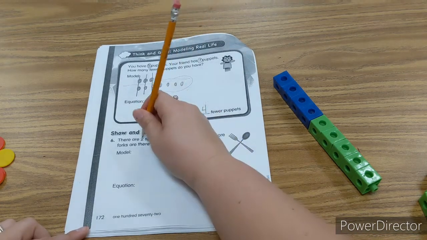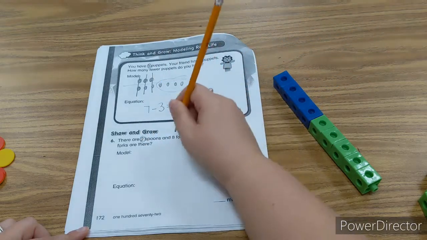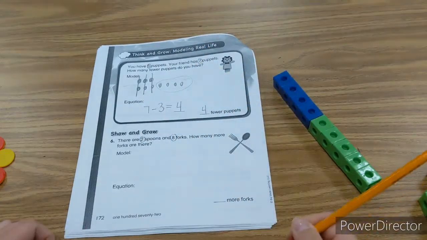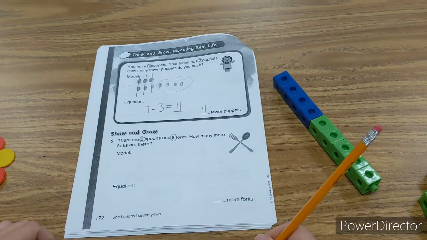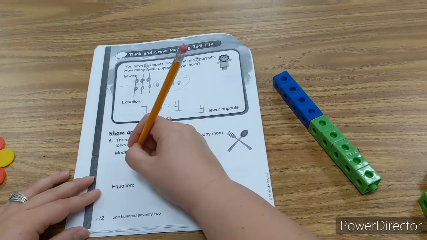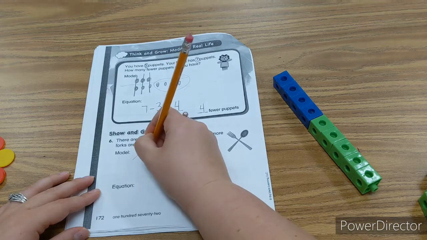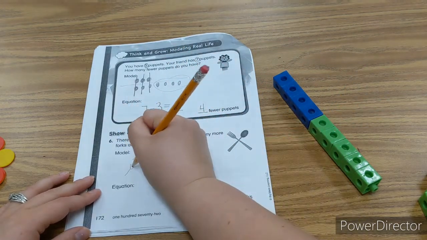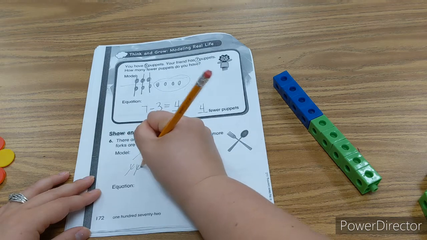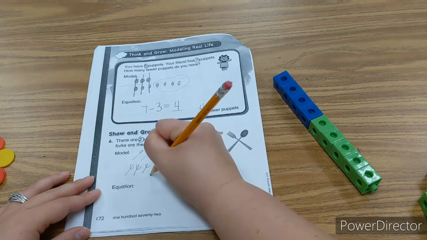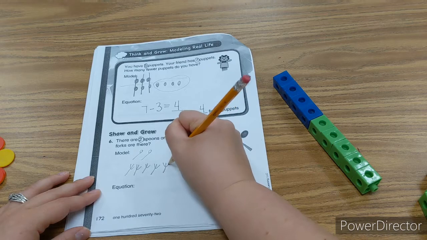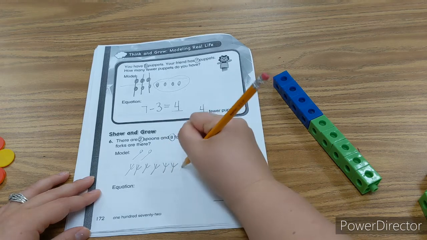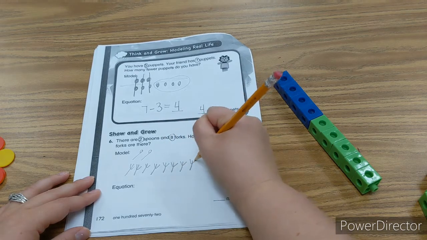Show and grow. There are 2 spoons and 8 forks. How many more forks are there? So we need to do 2 spoons and 8 forks. 1, 2, 3, 4, 5, 6, 7, 8.